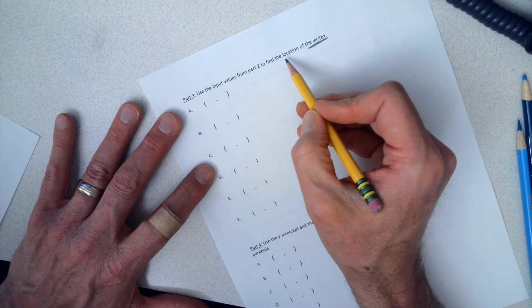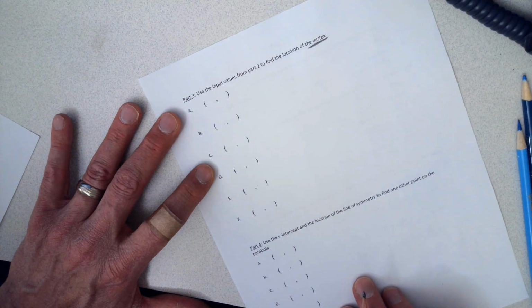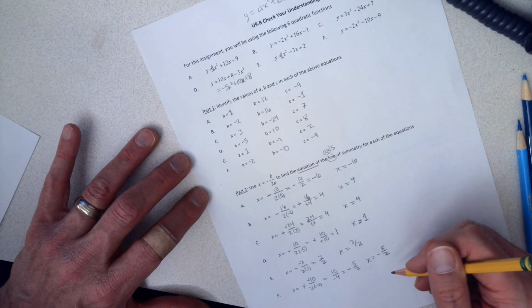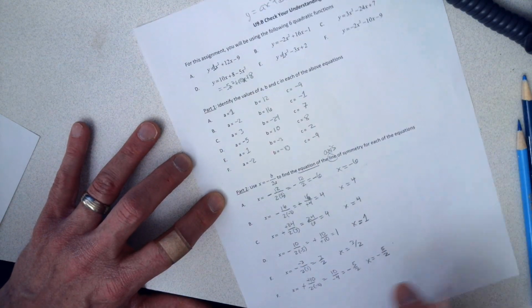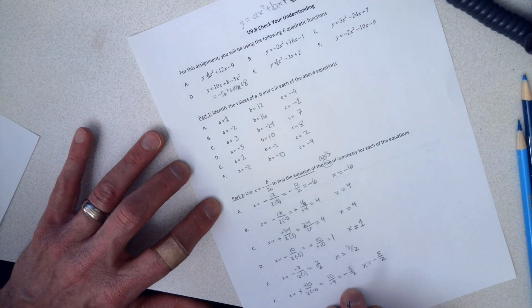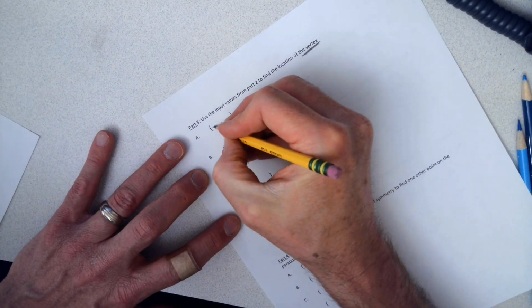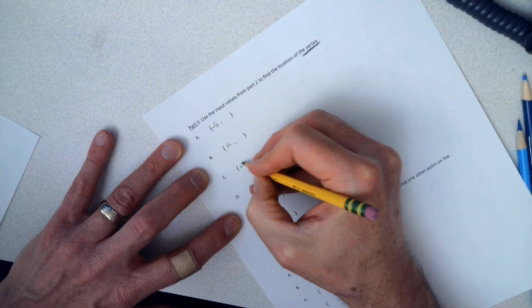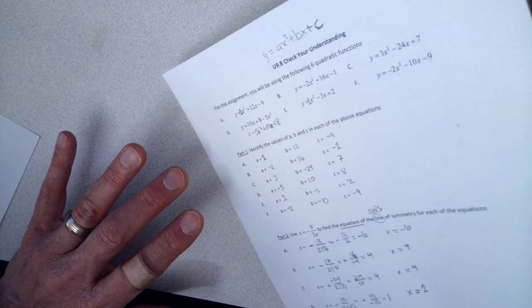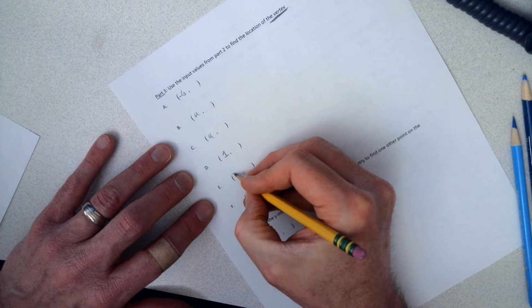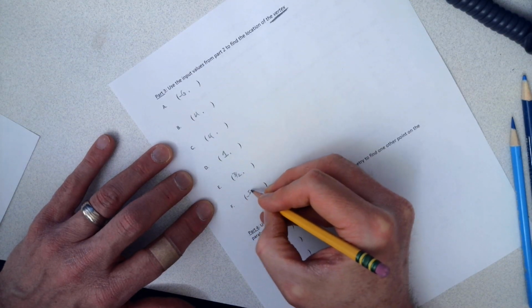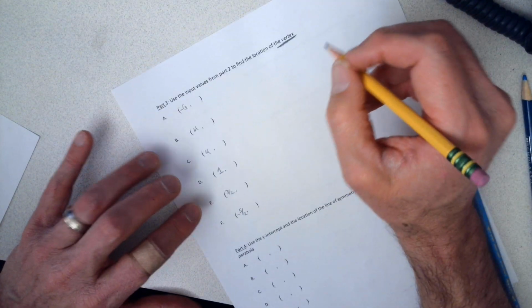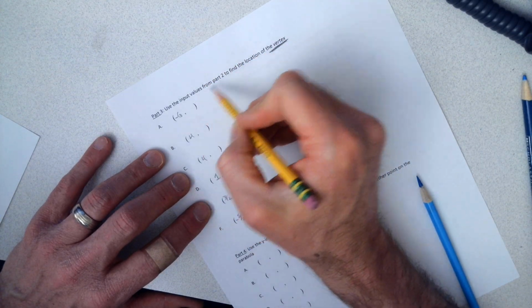So the first thing I'm going to do is come along here and grab the input values from part 2. We know the axis of symmetry passes through the vertex, so these x coordinates I'm going to need: negative 6, 4, 4, 1, 3 halves, and negative 5 halves. Probably end up going to the decimals there for what I'm going to do. We're going to use these as the inputs to the equations.